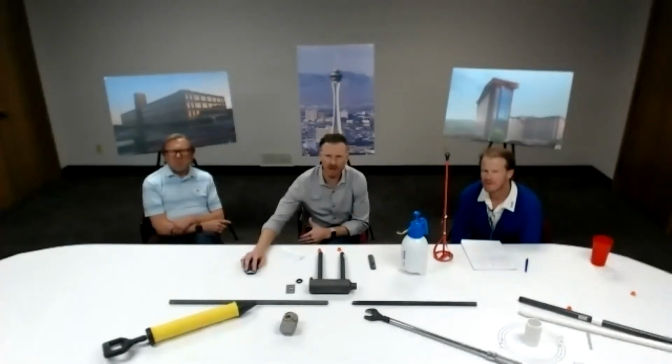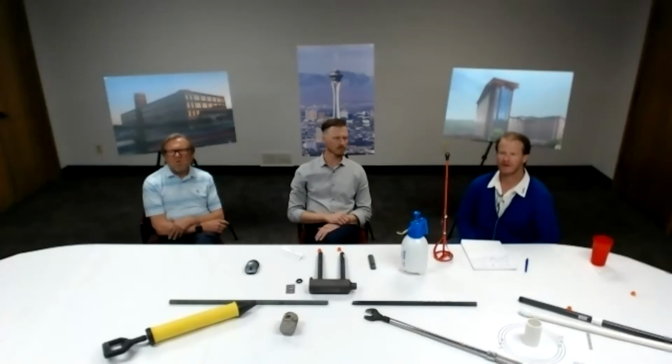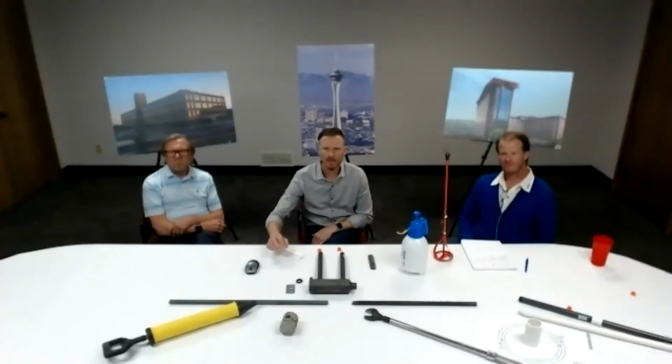Is the vertical joint fire rated? I'm gonna let Jason take this. Yes, it's fire rated. Same fire rating as steel and concrete. 3/4 cover, typically. It's grout. It's a cementitious grout. It's no epoxies.